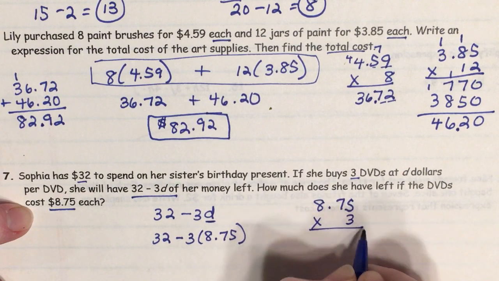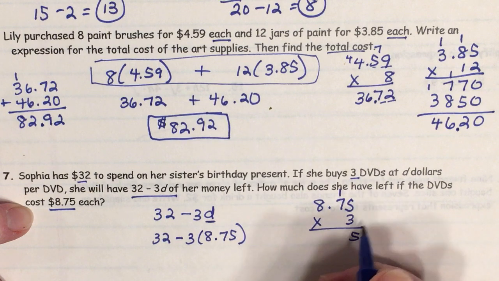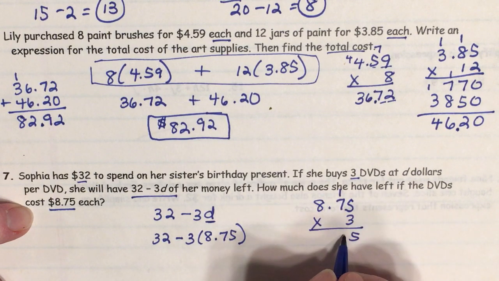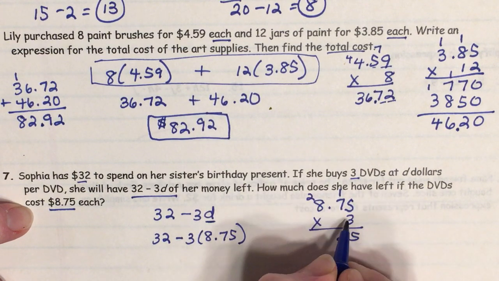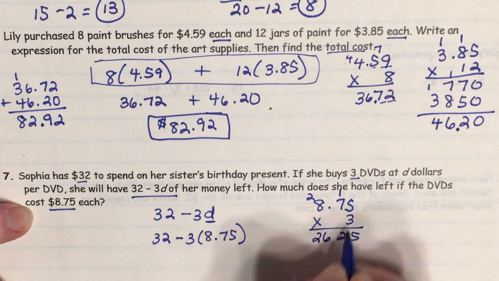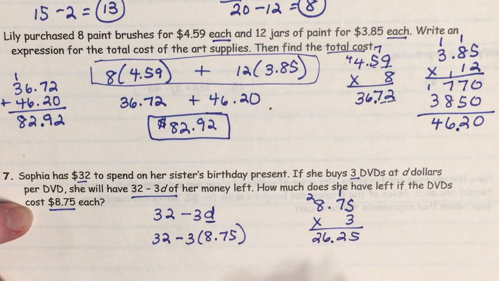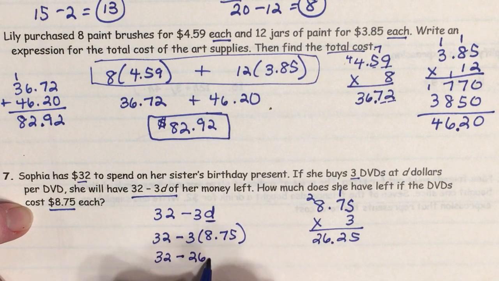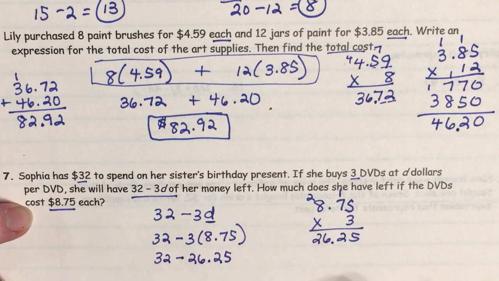8.75 times 3. 3 times 5 is 15, carry your 1. 3 times 7 is 21, plus 1 is 22. Carry your 2. 3 times 8 is 24, plus 2 is 26. I have 2 decimal places, so 2 decimal places here. So now I have 32 minus 26.25, and so I'm going to finish this up by subtracting.